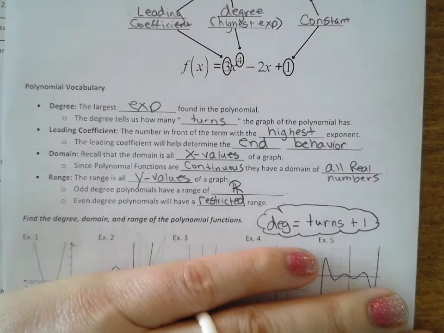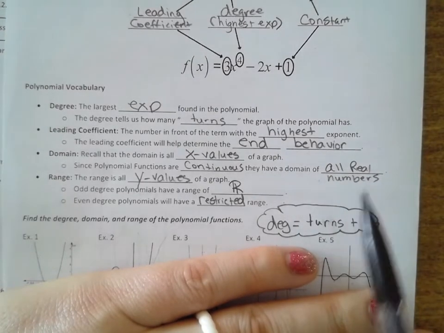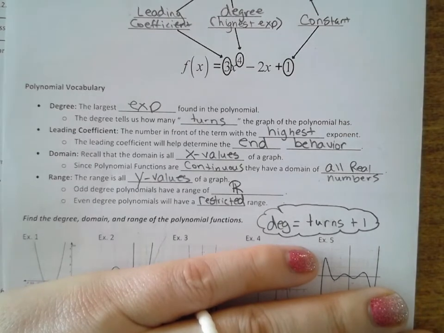Domain and range, you should all be pretty good with, right? Domain are the x values, range are the y values. With polynomials, since they're all continuous, meaning you can draw them without picking up your pencil, there are no sharp turns or gaps in the graph. Our domain for all of these will be all real numbers. So if you put anything other than all real numbers on the domain for this test, I will mark it wrong and laugh.